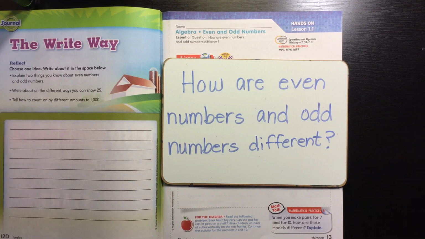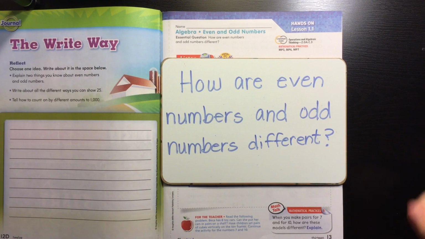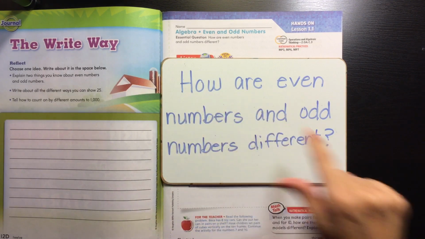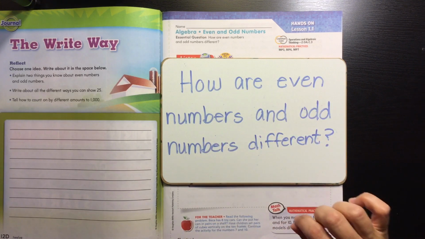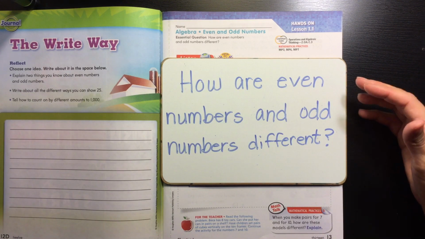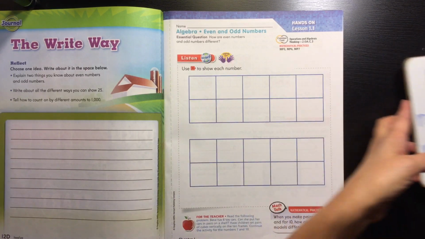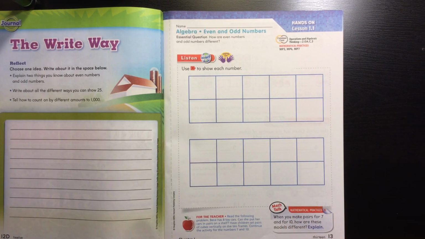In this lesson, lesson 1.1, our essential question is, please repeat after me, how are even numbers and odd numbers different? So in today's lesson, we're going to talk about how even and odd numbers are different. All right, so if you would open your book to page 13. Actually, you're looking at a page in your book, so look at page 13.